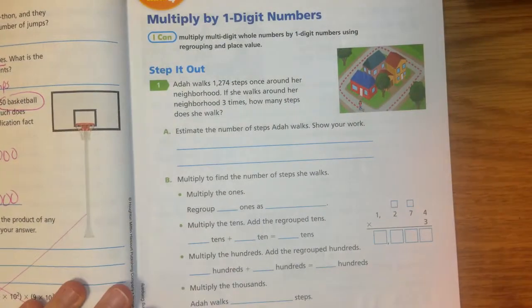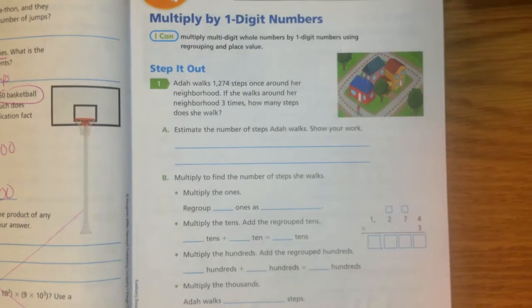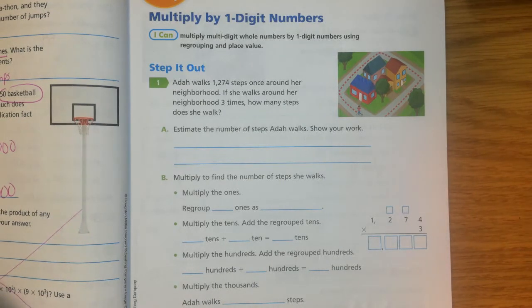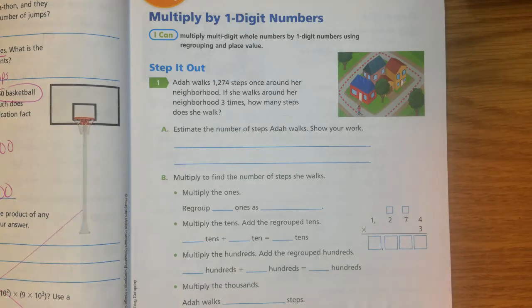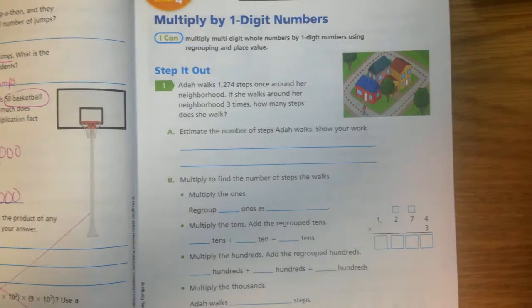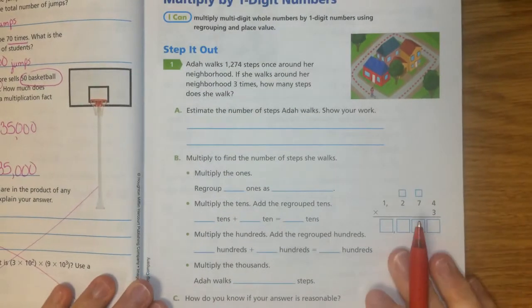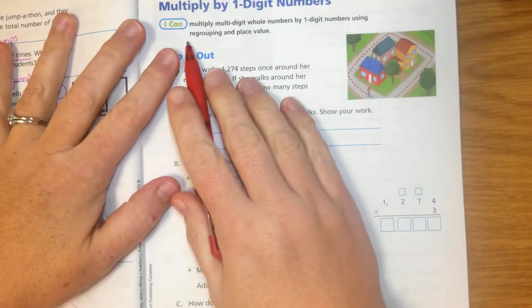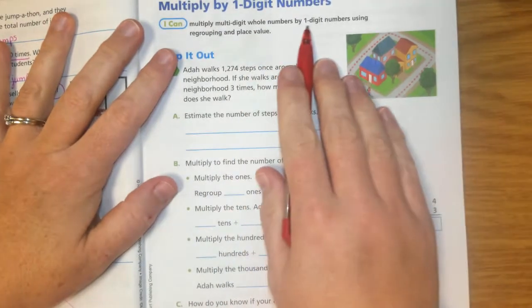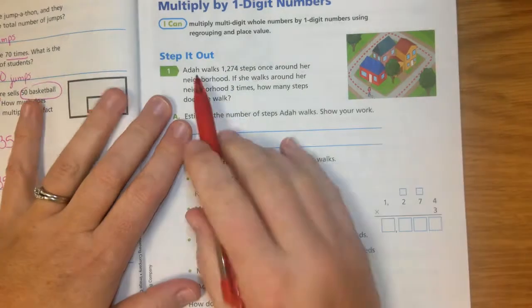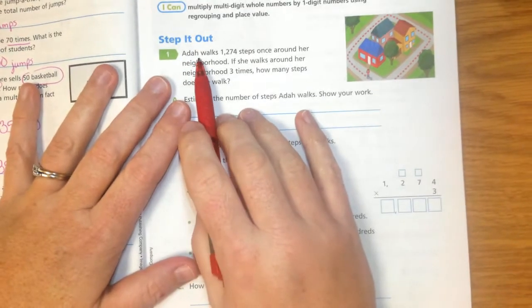Okay, so we are going to be multiplying by 1-digit numbers. Now I know we did this last year, but we learned a bunch of different ways to multiply by 1-digit numbers, and this year it looks like you guys are going to really be focusing on the standard algorithm for multiplying by a 1-digit number. So I can multiply multi-digit whole numbers by 1-digit numbers using regrouping and place value. So we're going to step it on out.